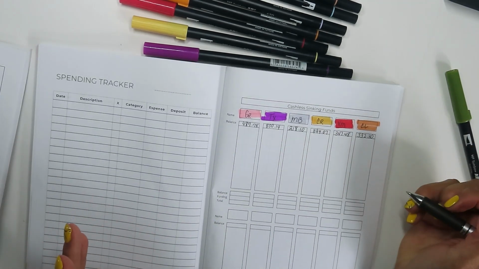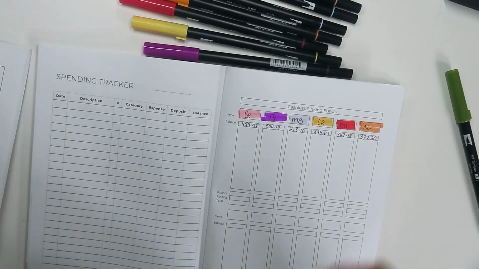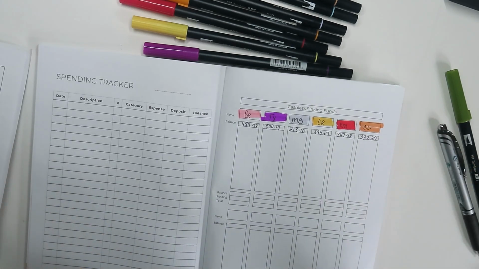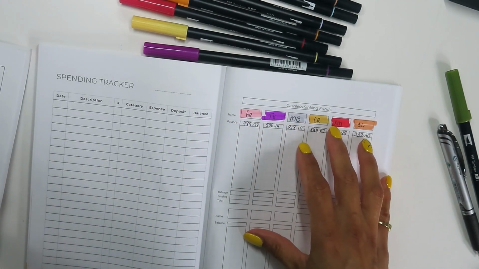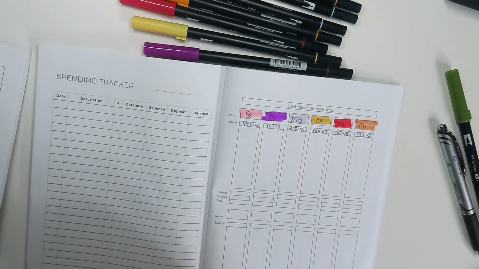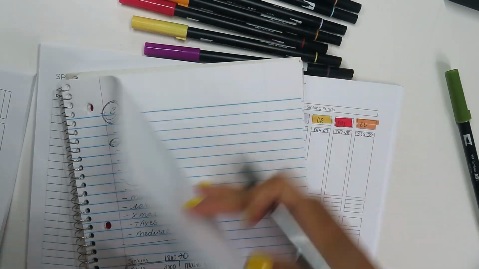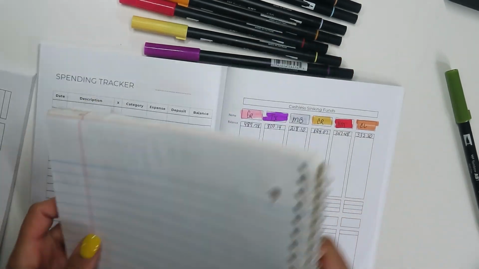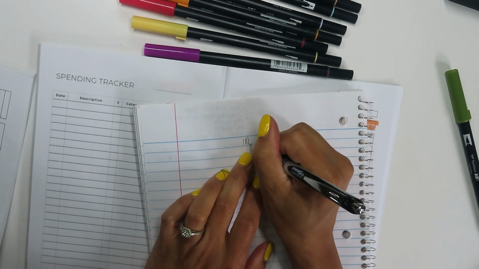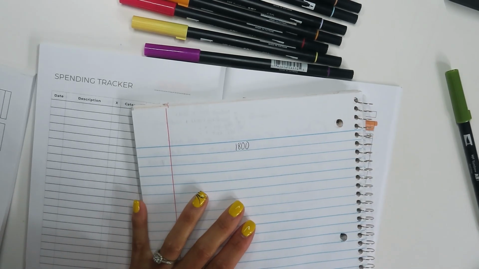Let's say, to give it a better understanding, once you figure out all of your buckets, so let's go to the notebook. Let's say your buckets are going to be 1,800 and you got your direct deposit in for 1,800.